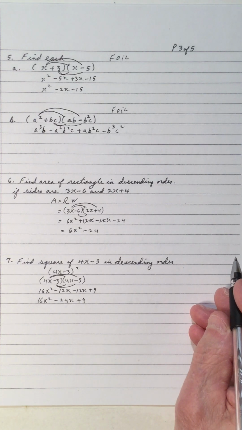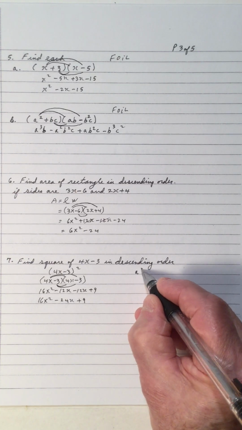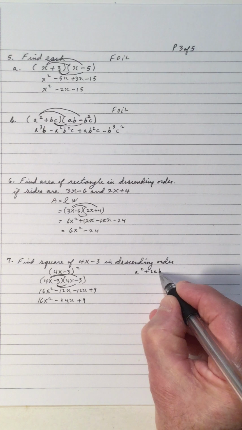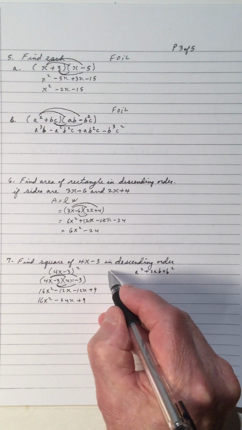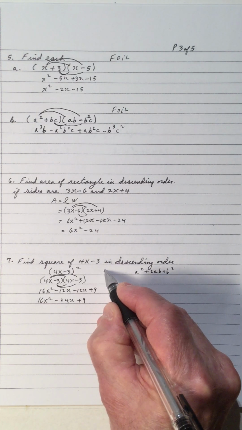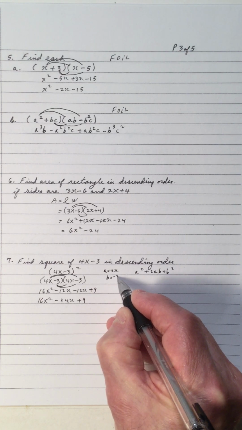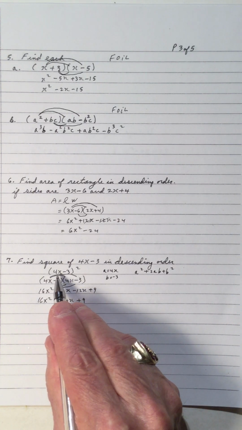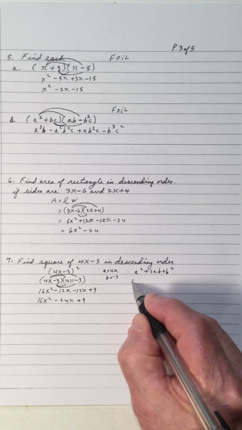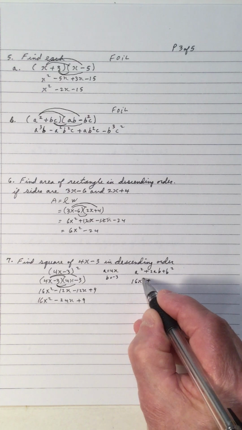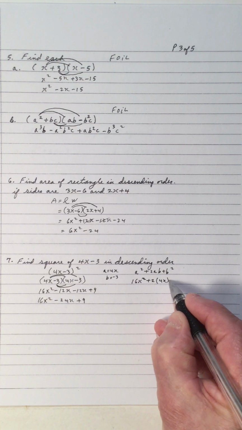That's one way. And another way is to follow this pattern: a squared plus 2ab plus b squared. There's a pattern here. If you take a to be the 4x, and you take b to be the negative 3, a fast way to square this would be to take the first term and square it, which is 4x squared, which is 16x squared, and then 2 times a times b.